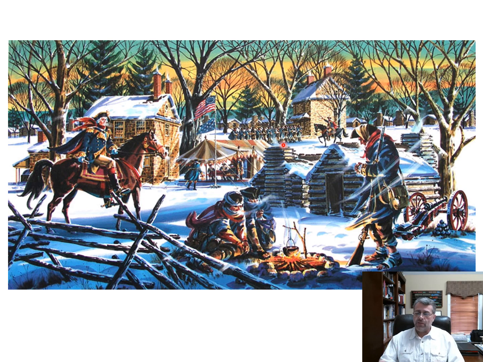It takes a while to get these men trained. This is part of the reason the Continental Army is not doing so well during those first couple of years, is they are still trying to put this army together. They're still trying to train these men in professional military tactics. And that process is ongoing here at Valley Forge.